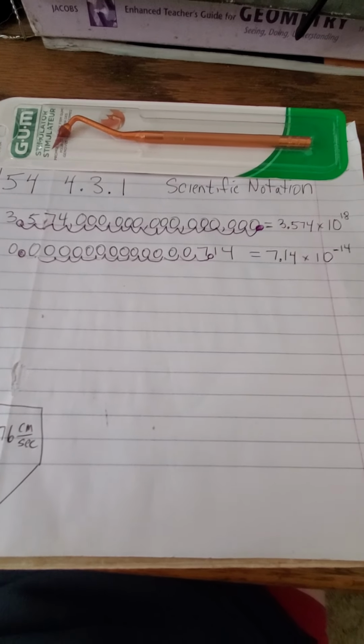The number a has to be between 1 and 10. It could be equal to 1, but it has to be less than 10. So 7.14 is in that interval. 3.5 is in that interval, so we're very good. 3 times 10 to the 5th is good because 3 is in that interval. And how do you write that as a regular number? Well, the 10 to the 5th gives you 5 zeros.